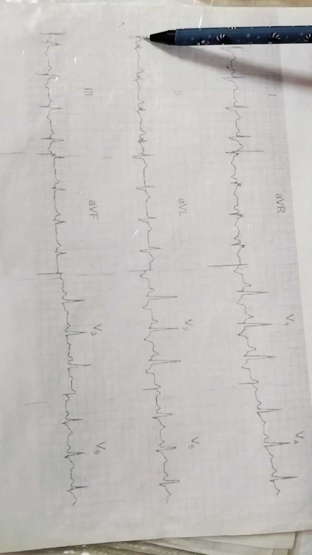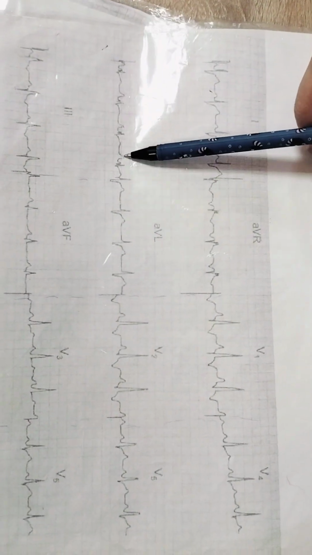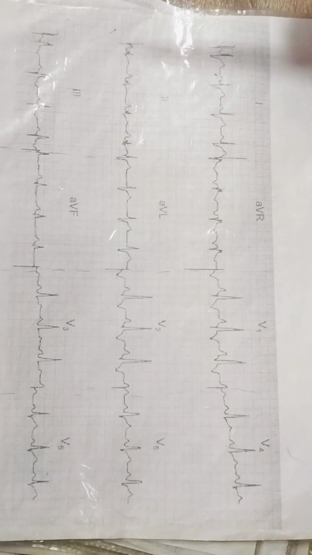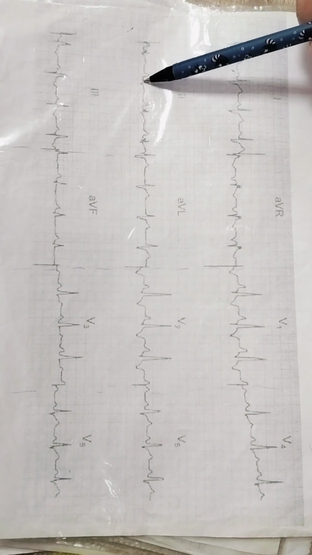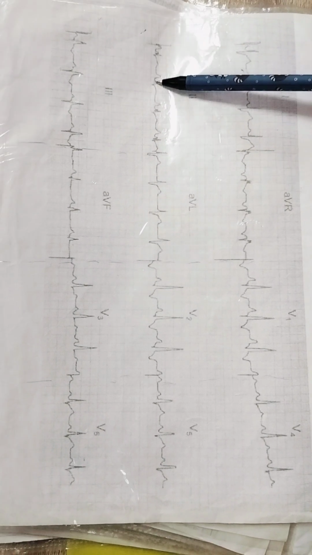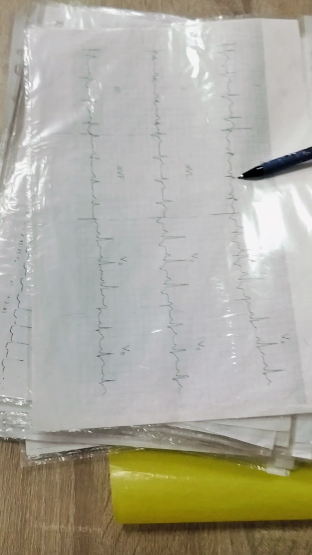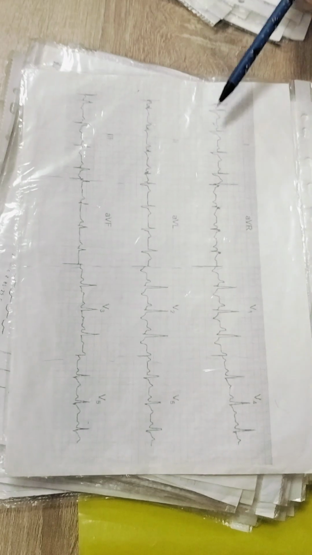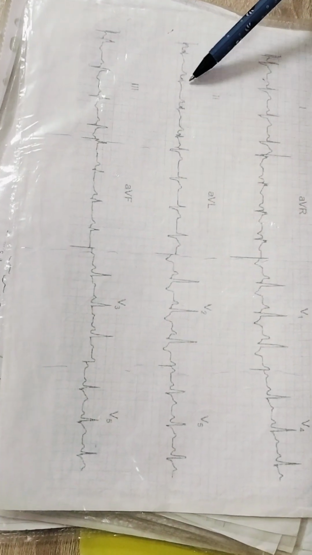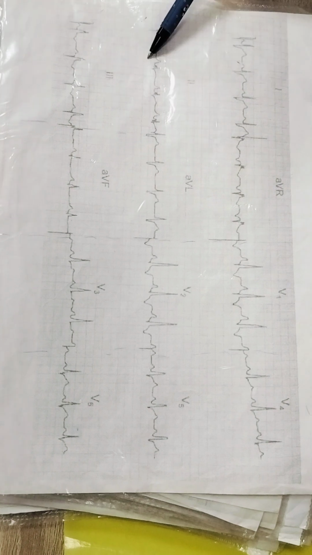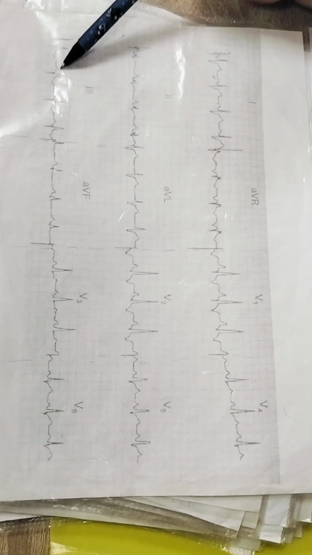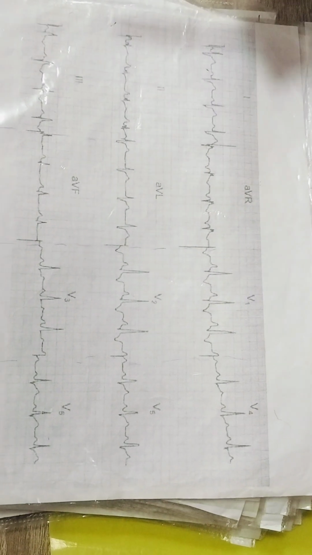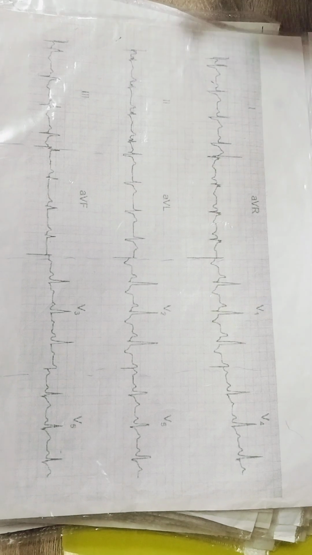This card. P. Rhythm is sinus. Rhythm is regular. QRS complex is abnormal here. In other places, mostly normal. Electrical axis of the heart. This one is bigger than this one, but this one is bigger than this one too. This problem is because the patient had a myocardial infarction previously. That's why the electrical axis of the heart is not detectable by the simple method.